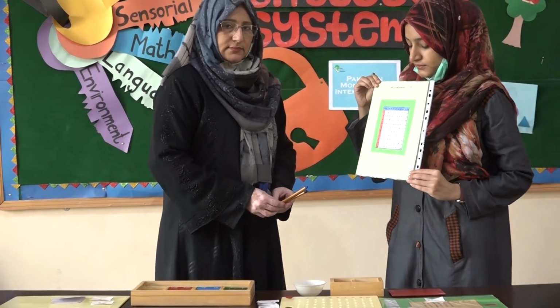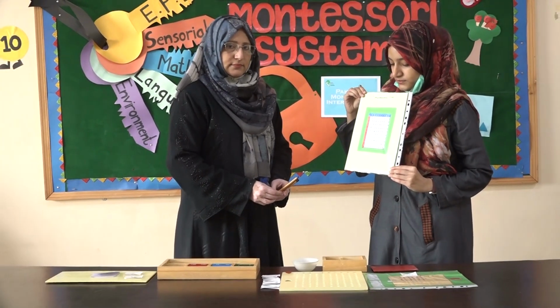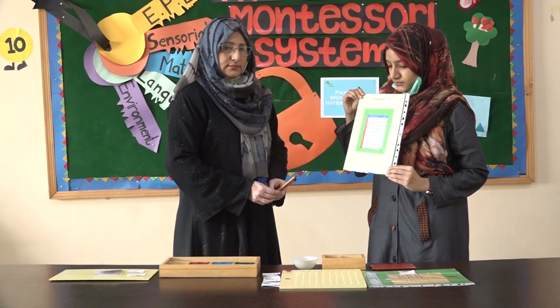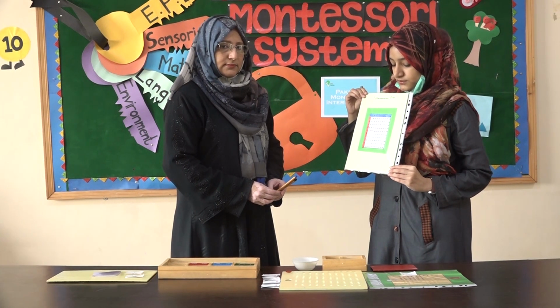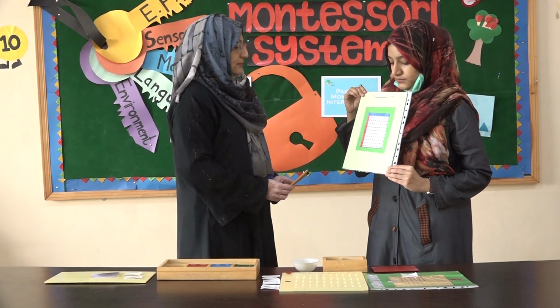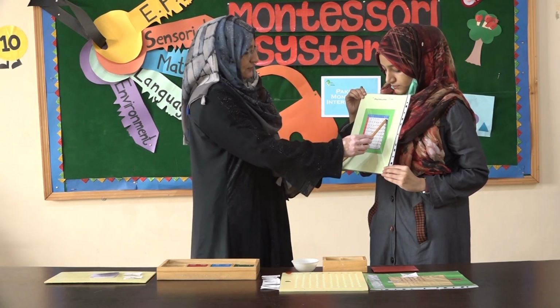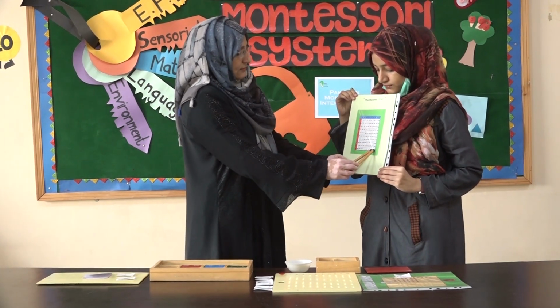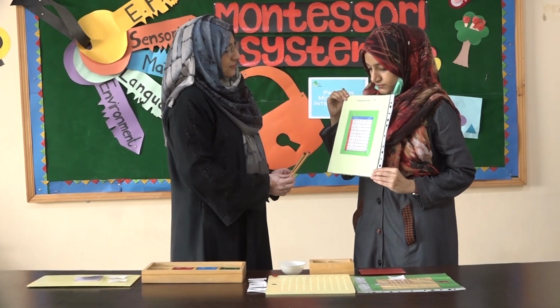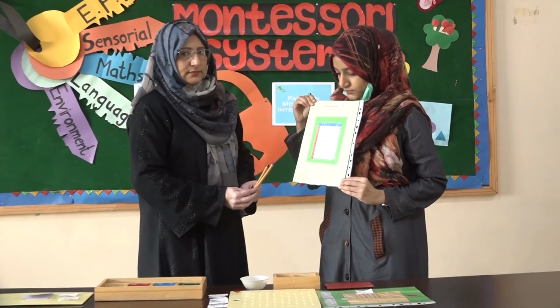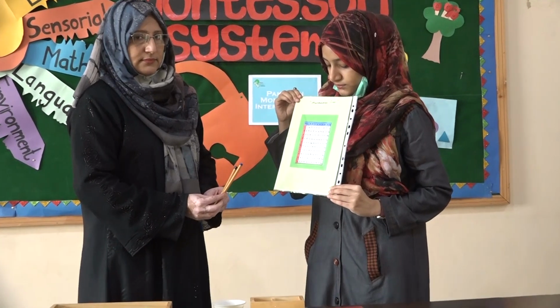There is a box of slips with the multiplication combination from 1 multiplied by 2 to 10 multiplied by 10. This helps the child to learn tables, and tables are essential for multiplication. The 3-period lesson should be observed.